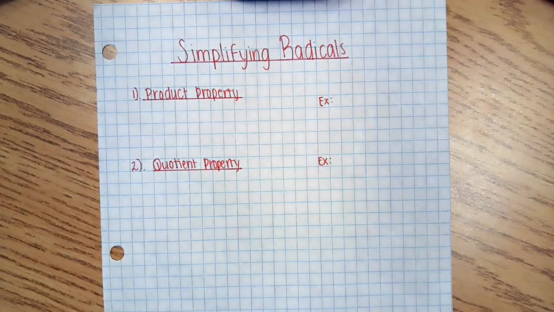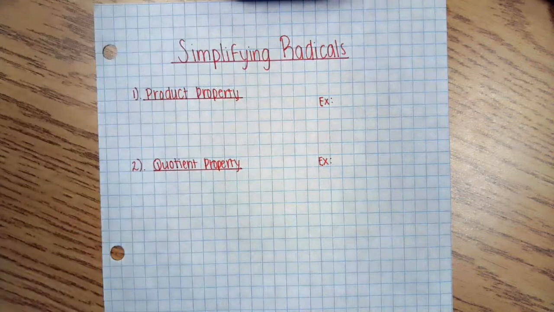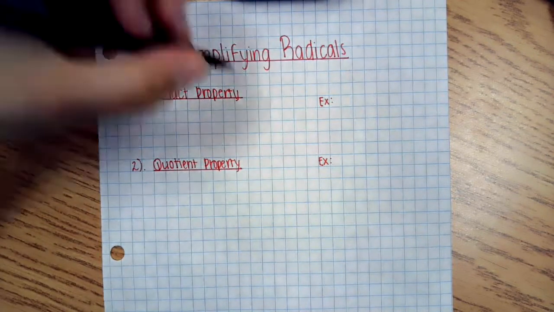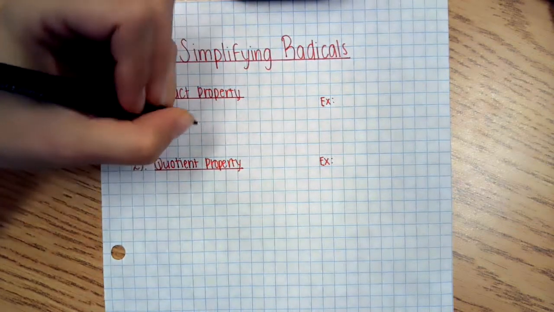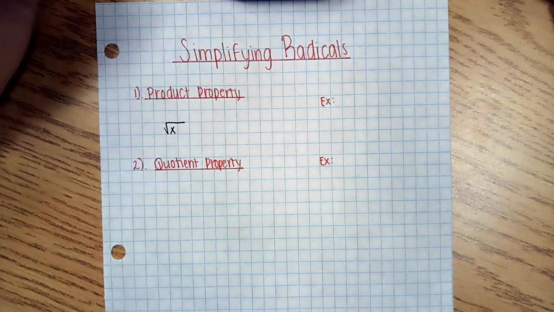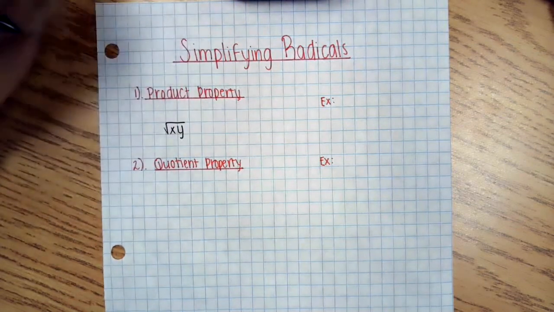All right, so today we are going to start by reviewing how to simplify radicals. And the way we're going to do that is by first reviewing two properties that we've already covered. First, we have the product property, which is, when we hear the word product, we think multiplication. The rule itself is when you have a radical with two different terms, integers, really anything being multiplied by each other.